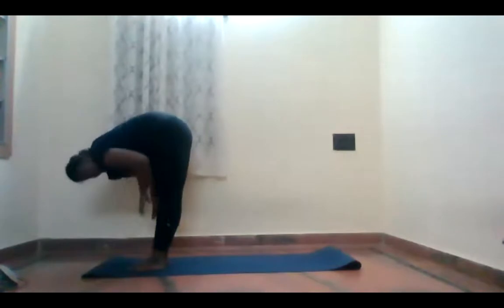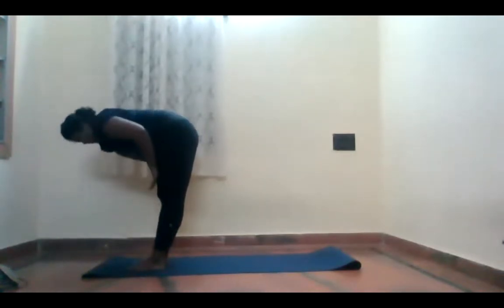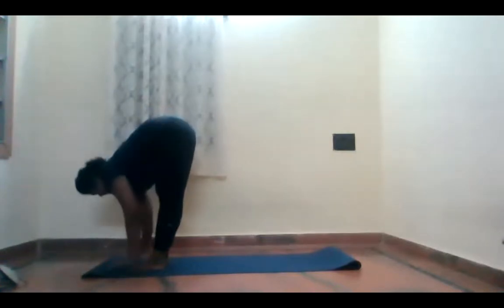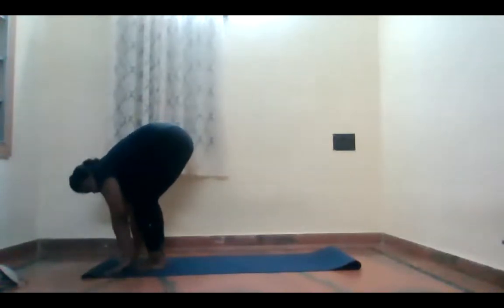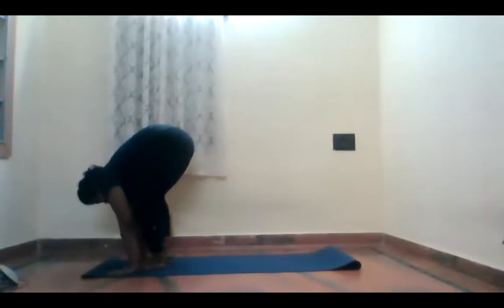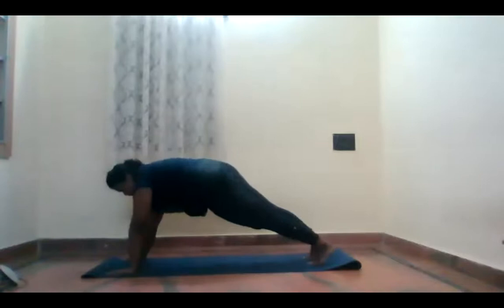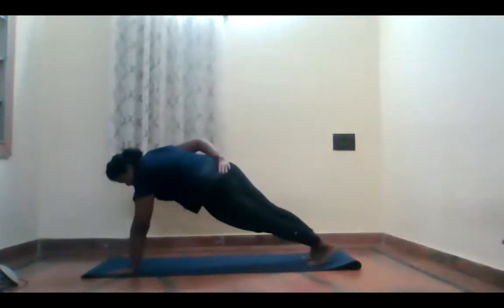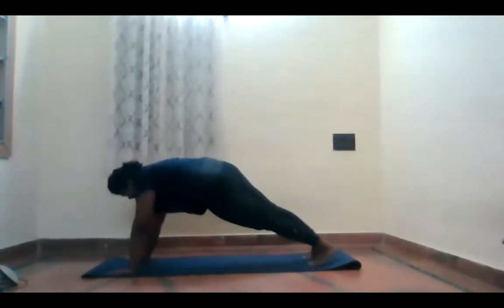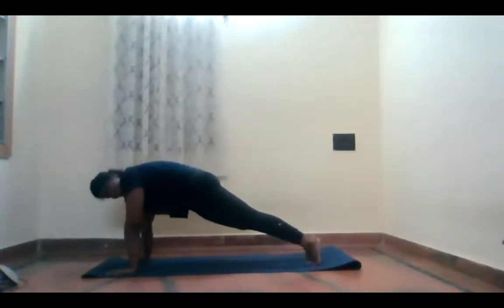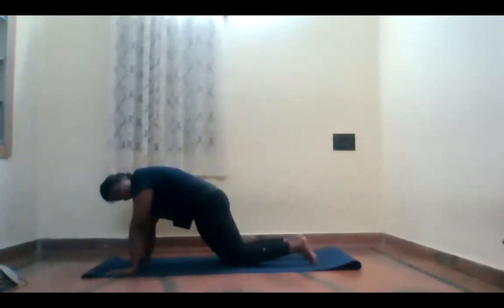On the inhale, place your hands on your thighs, coming to a halfway lift, spine straight. On the exhale, bend your knees, plant your hands on the floor, take both your legs back into a high plank. Remember, in high plank, your shoulder should be over your wrist. You're engaging your back muscles together, engage your inner thighs together. Inhale and exhale.